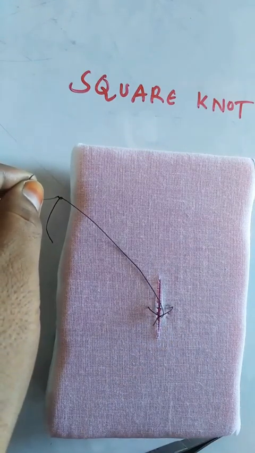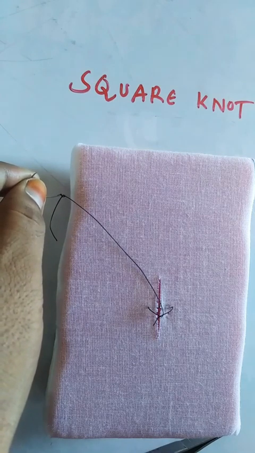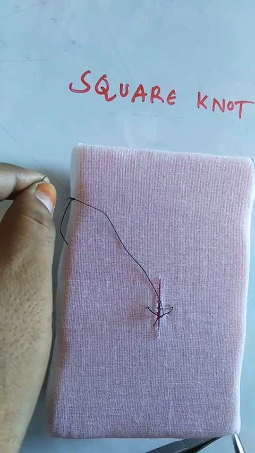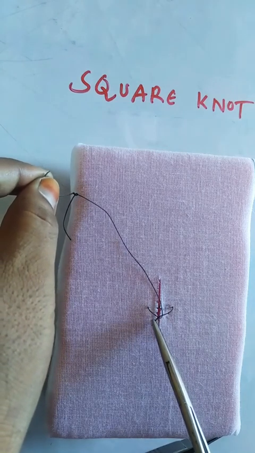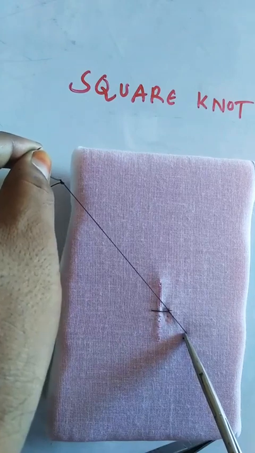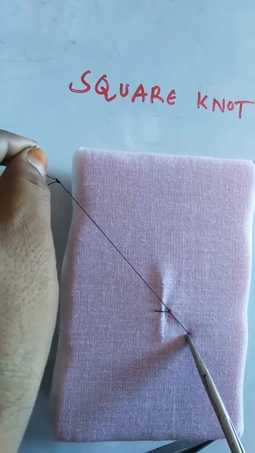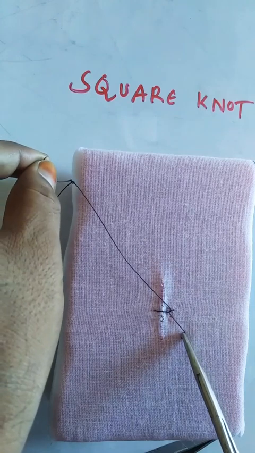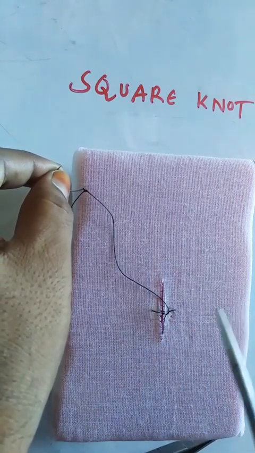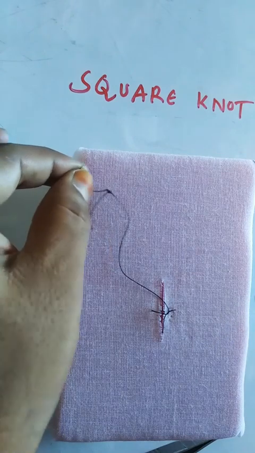You can see there is slippage of the knot. That is the disadvantage of the square knot. So someone has to hold when it slips to make the second tie. This is your first tie, and after that you make the second tie in anti-clockwise direction.